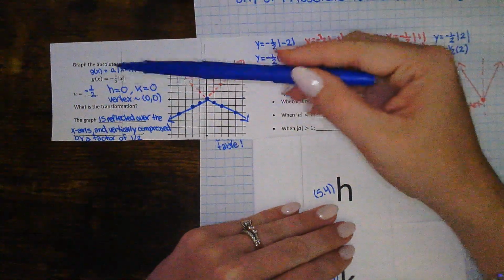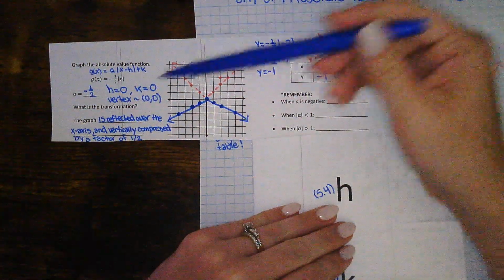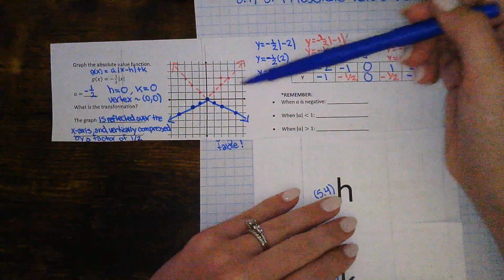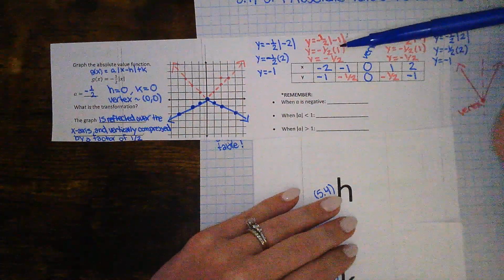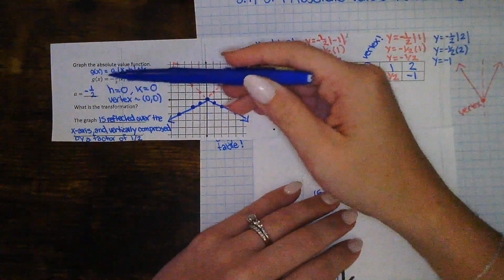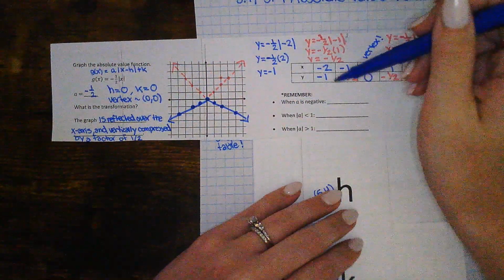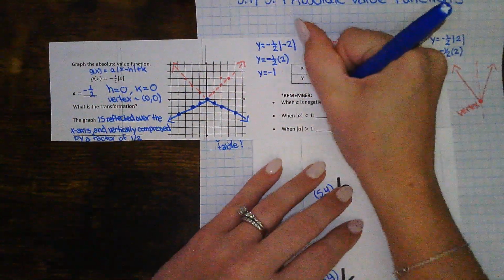The A value tells us some things. Before we even graph it, we can tell what's going to happen to the graph. Okay, if the A value is a negative, the graph is going to be reflected.